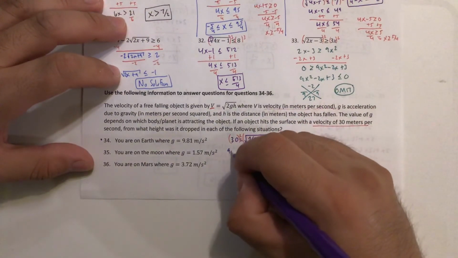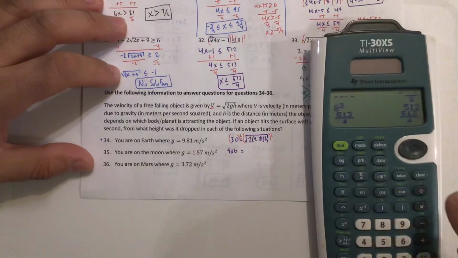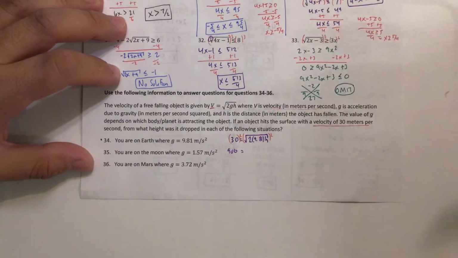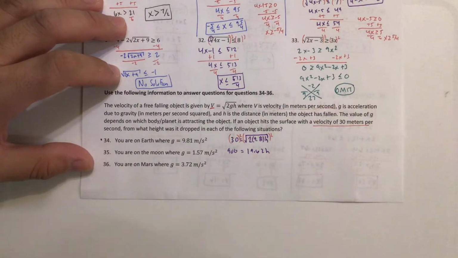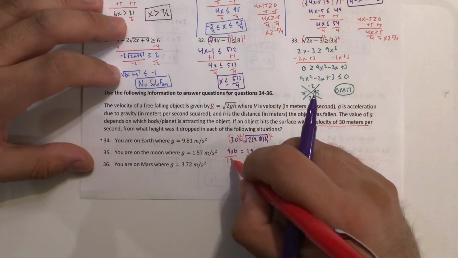30 squared is 900. 2 times 9.81, I'm going to put that in the calculator real quick, just so I don't have to do an extra step. And we get 19.62h. Divide both sides by 19.62.